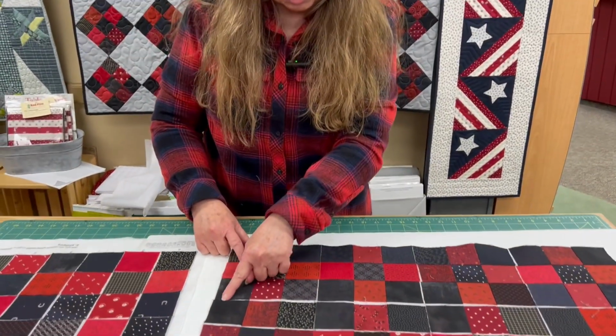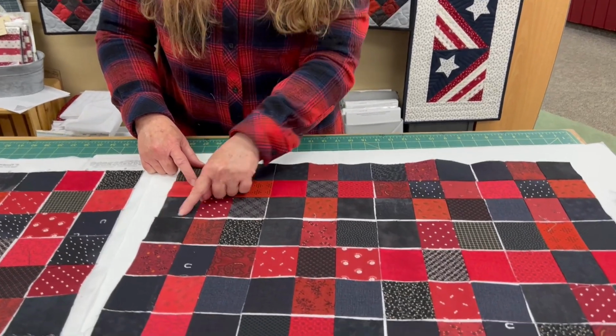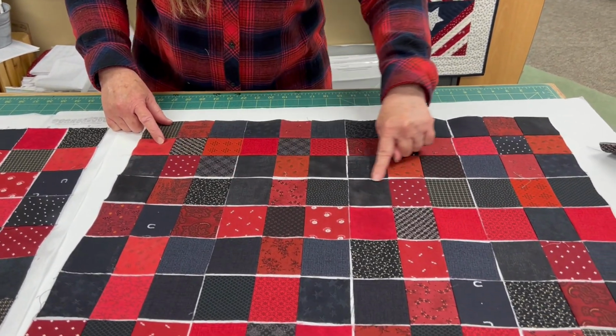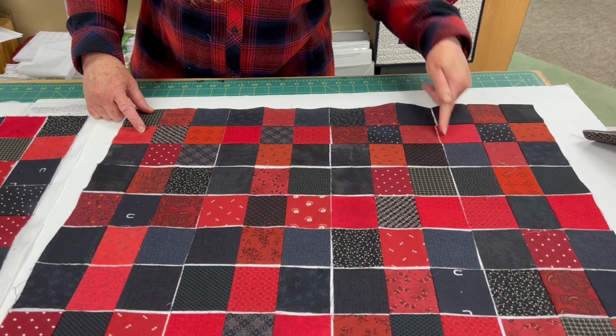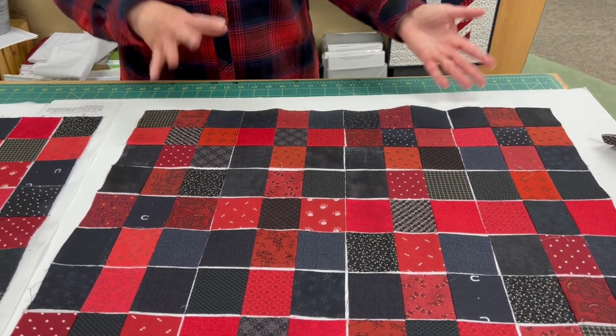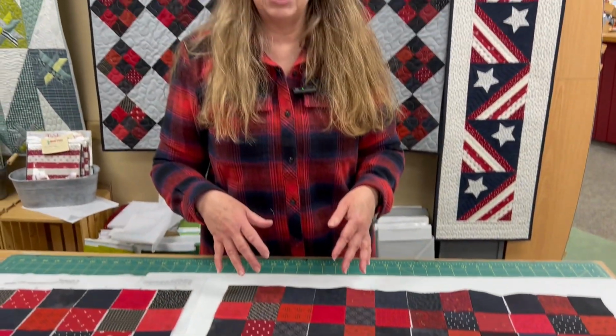And now all I have to do is cut the blocks apart. After I have the whole panel sewn, I will go ahead and cut there, and there, and there, and there, and I will have 12 9-patch blocks sewn very, very efficiently, and they come out absolutely perfect.